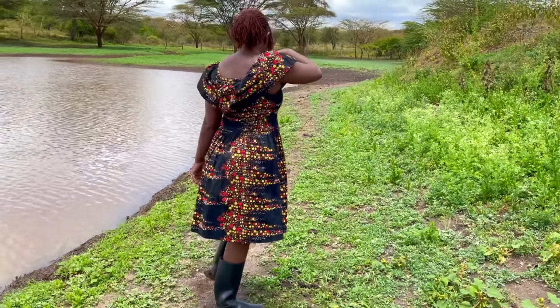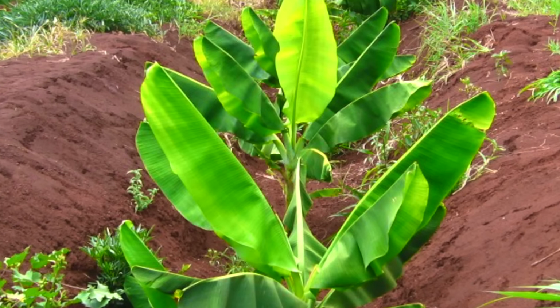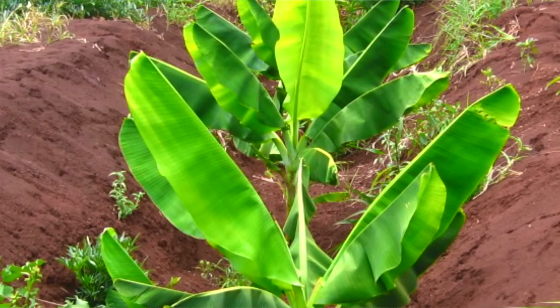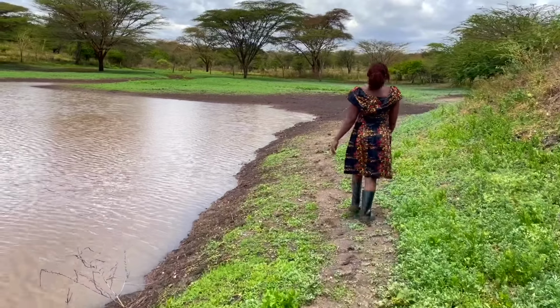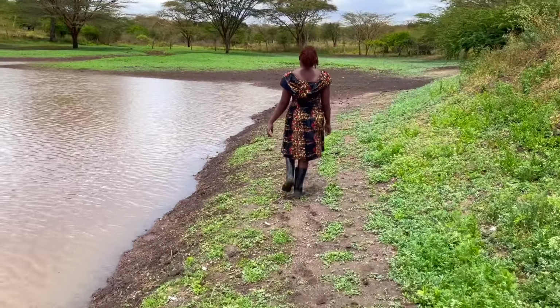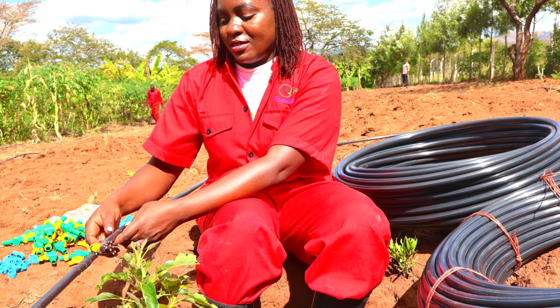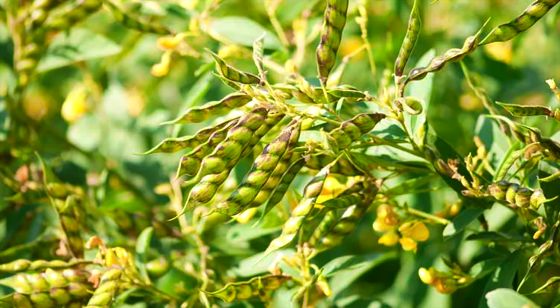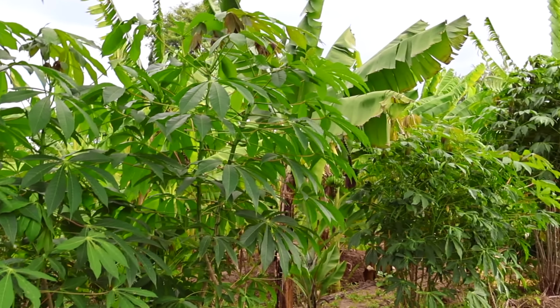The natural terrain guided us on designing terraces and trenches to prevent erosion and conserve water. Given our semi-arid climate, we implemented drip irrigation and planted some drought-resistant crops such as pigeon peas and cassava to ensure we have a variety of food in the farmstead all year round.